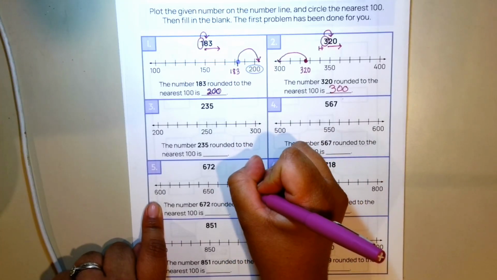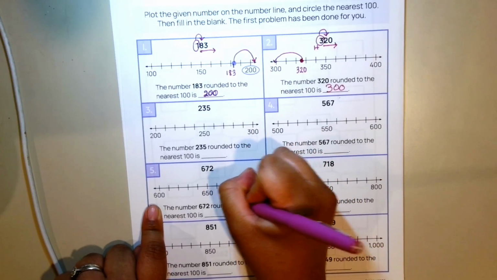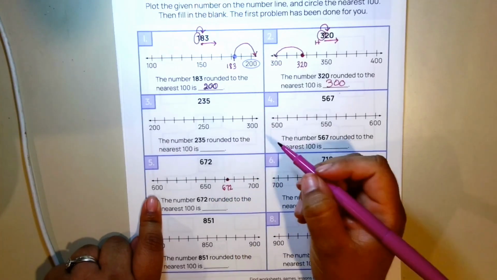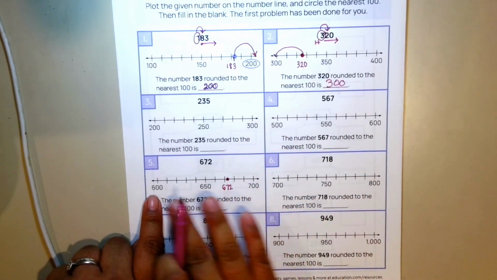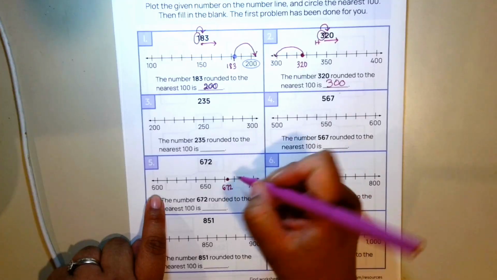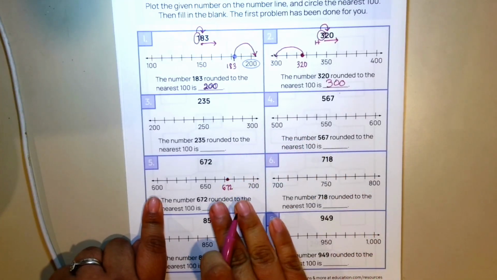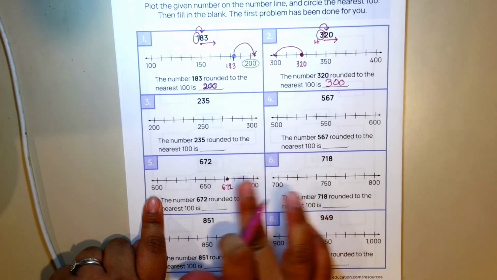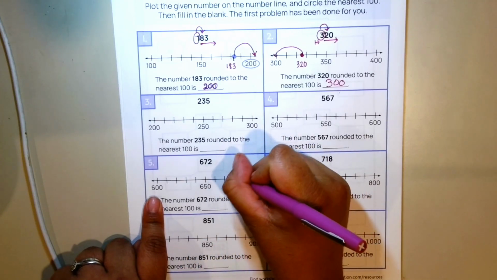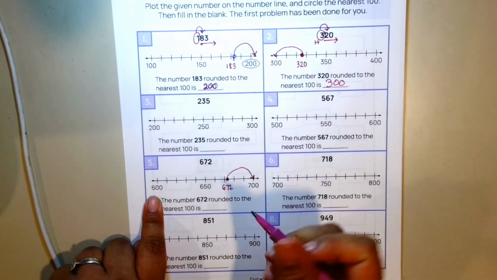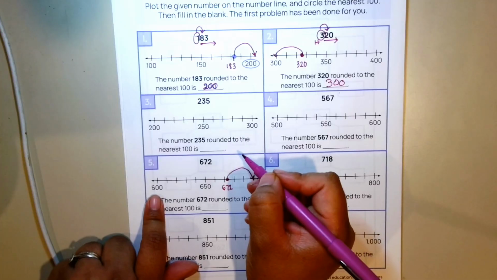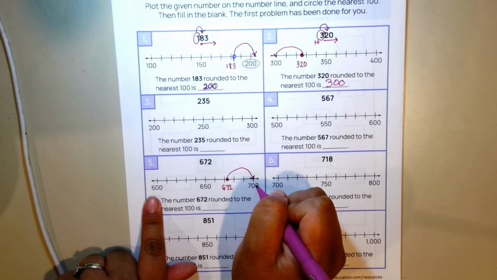So 672. And like I said, because of the number line, we could see that it's going to round up to 700 because it's closest to this number. So we would round up to 700.